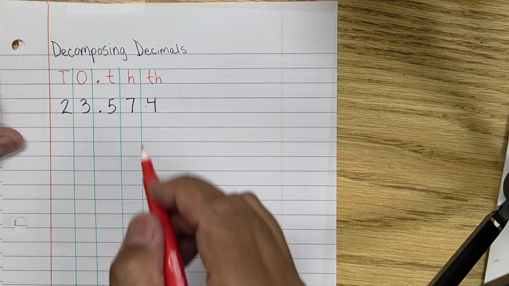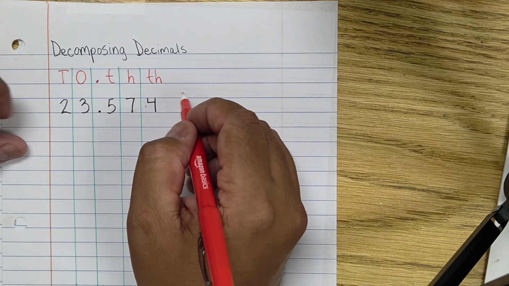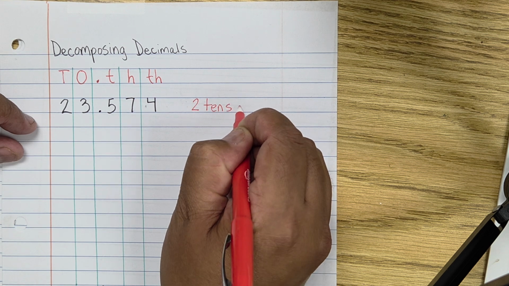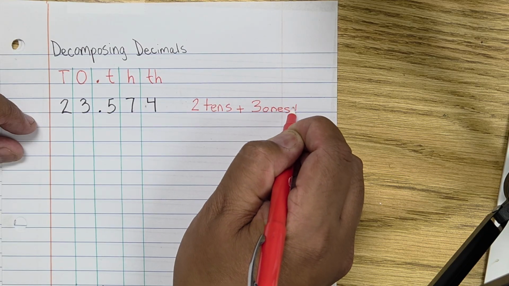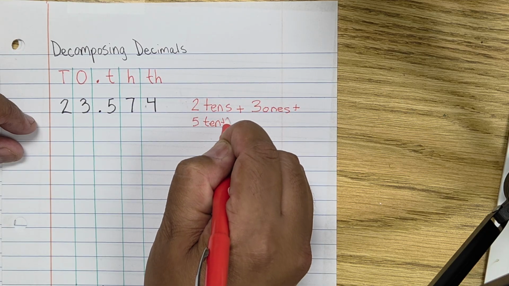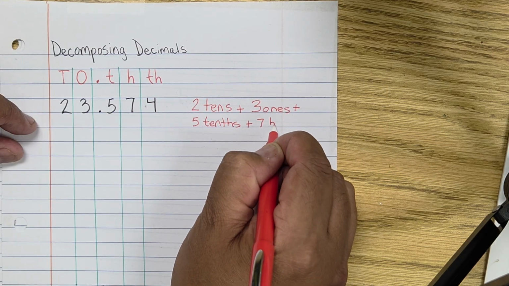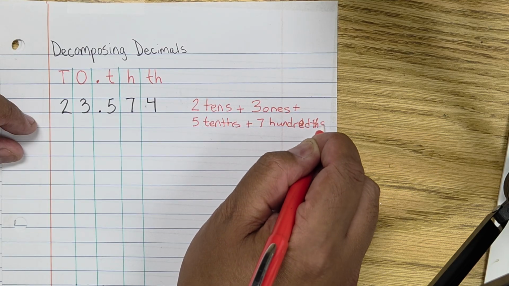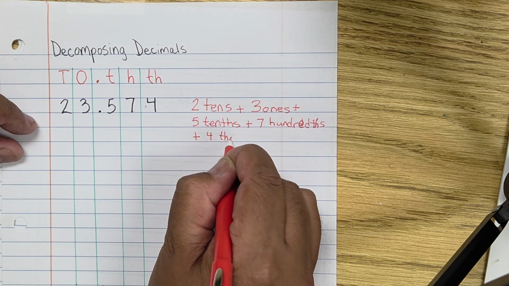Now, if we were going to write these numbers, or write the place values that each of these numbers is in, it would be 2 tens plus 3 ones plus 5 tenths plus 7 hundredths plus 4 thousandths.